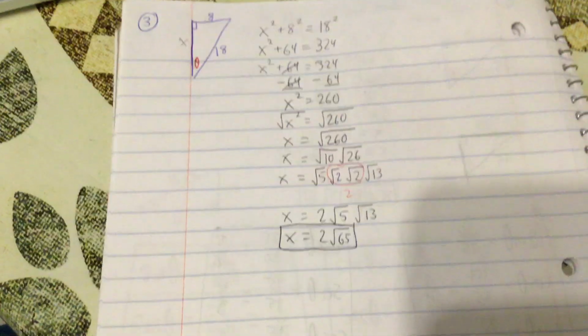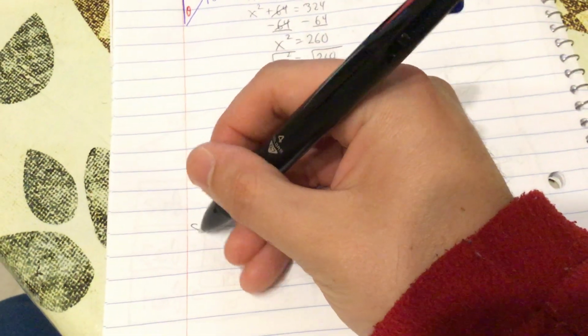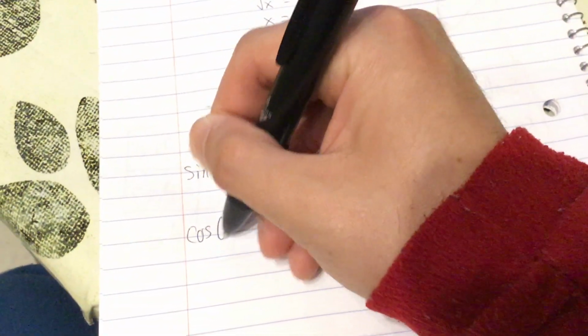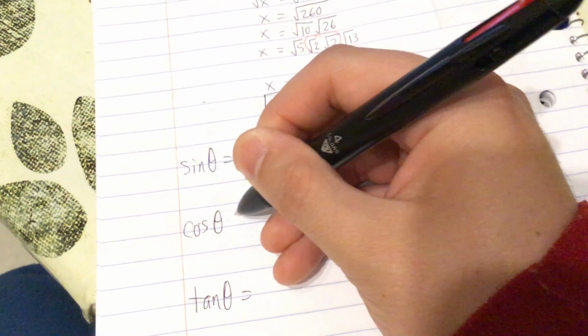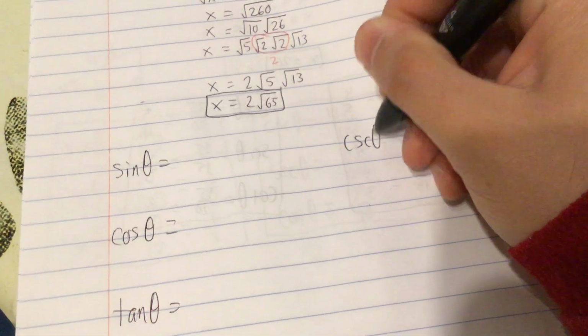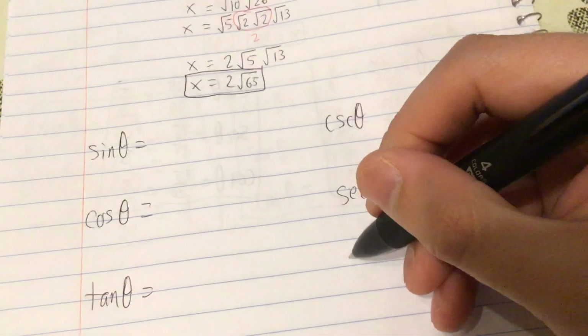But that's not what the directions are asking for. The directions are find me the 6 trig ratios once I simplify the radical. So the sine of theta, cosine of theta, and the tangent of theta, the cosecant of theta, the secant of theta, and the cotangent of theta.